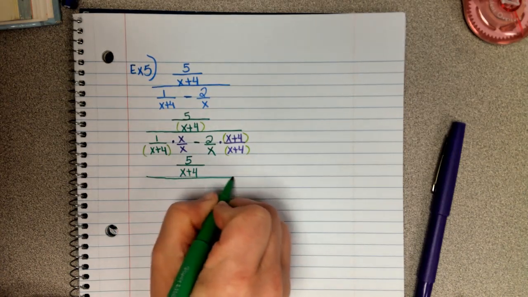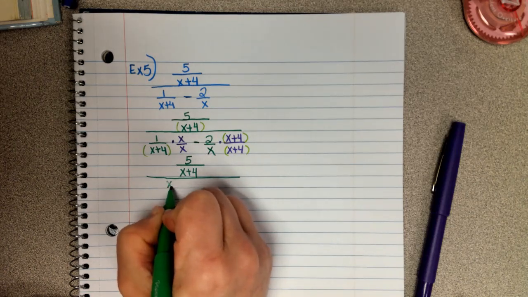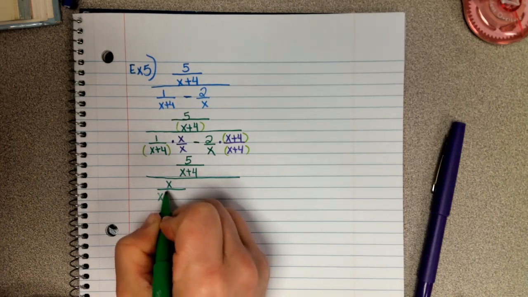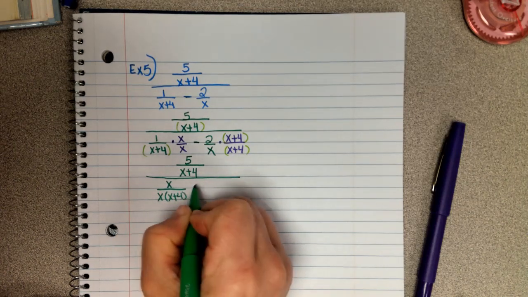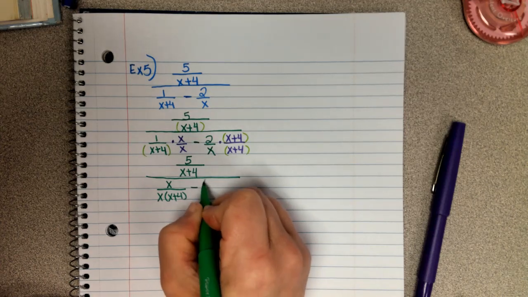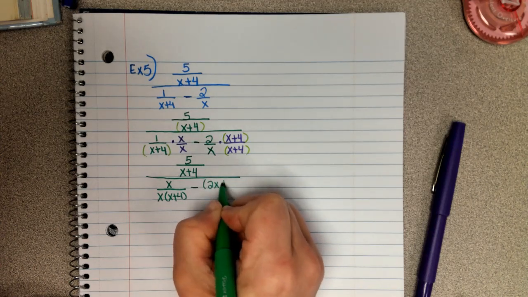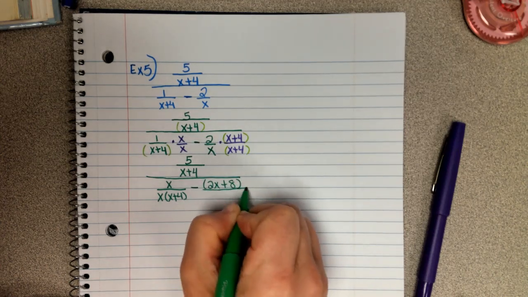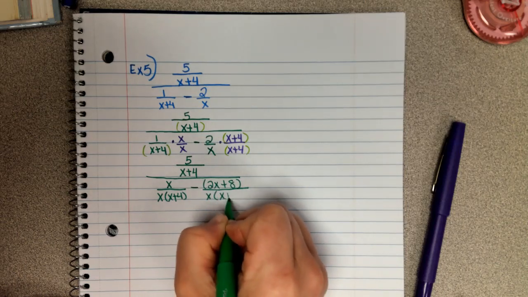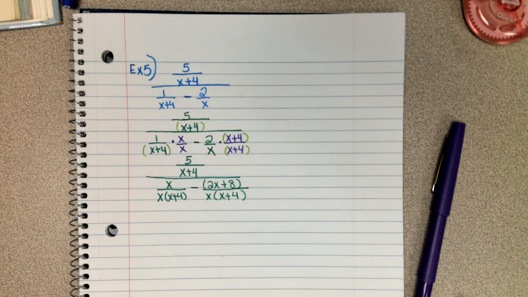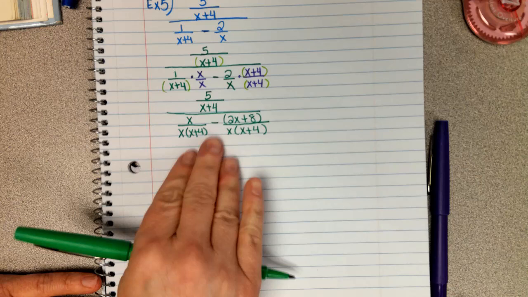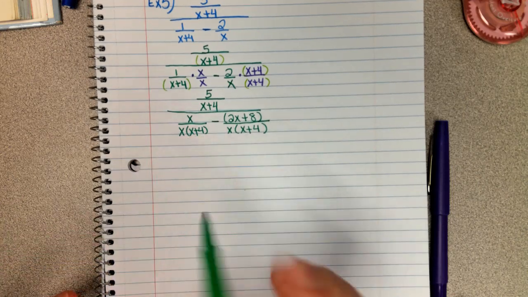Now my denominator is x over x times x plus 4 minus 2x plus 8 over x times x plus 4. And I'm going to simplify that down because remember I'm trying to get one fraction in this denominator. Okay?